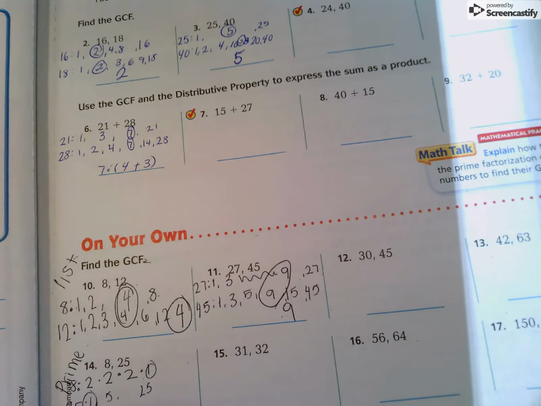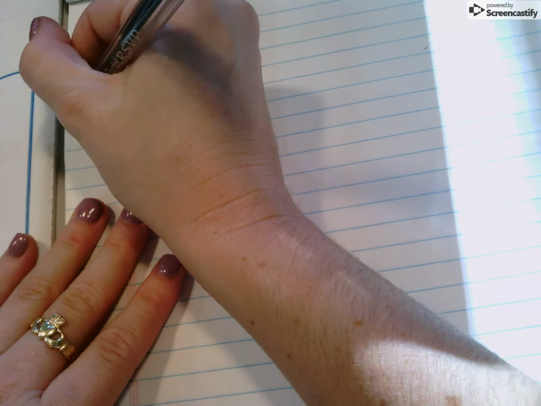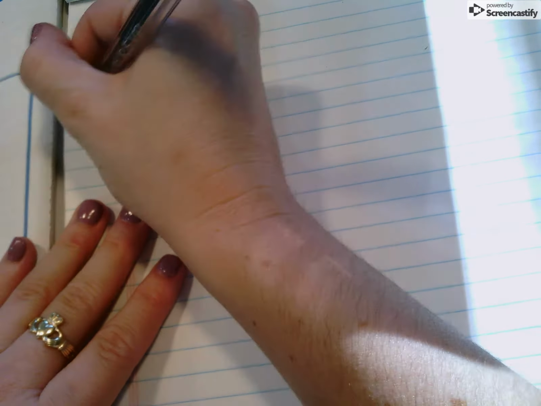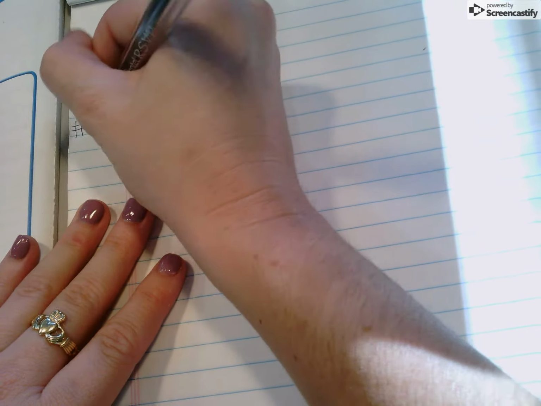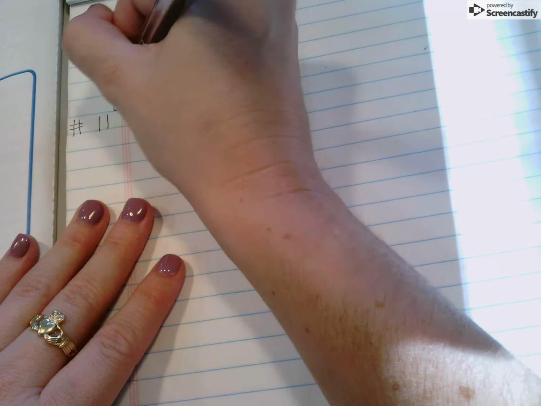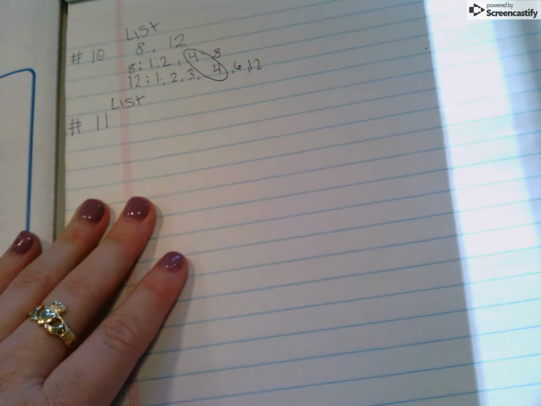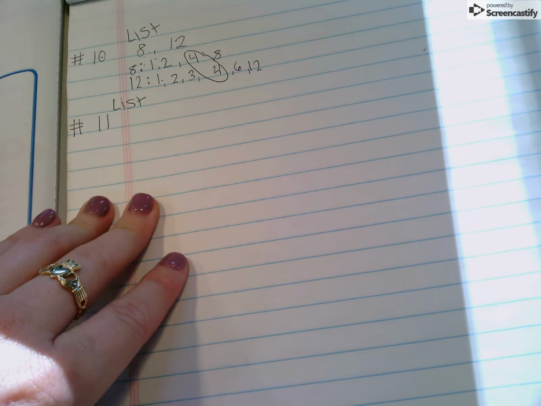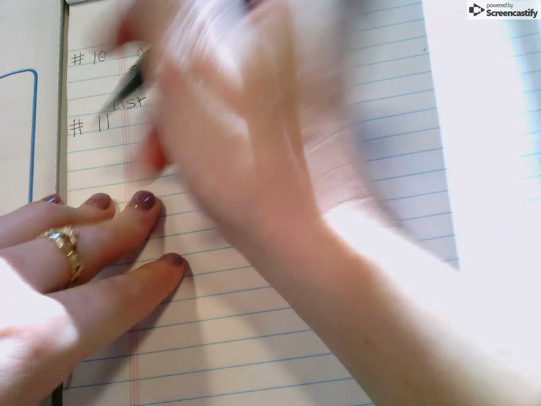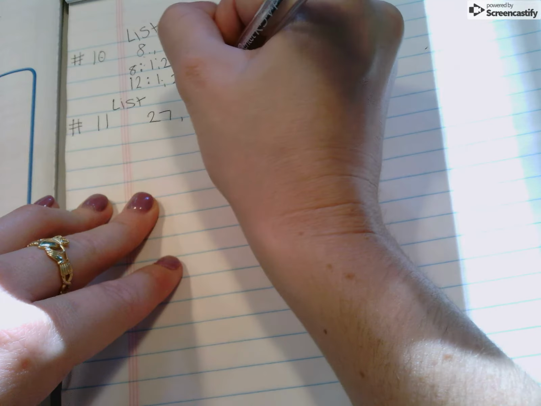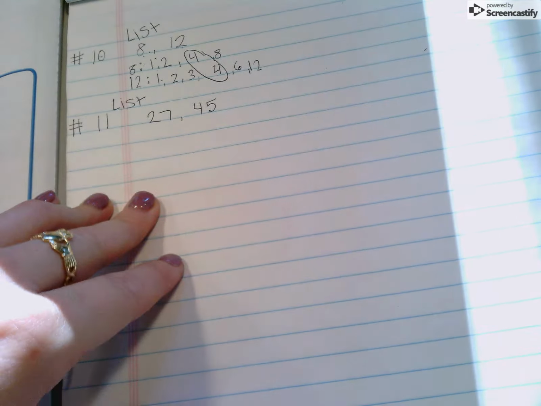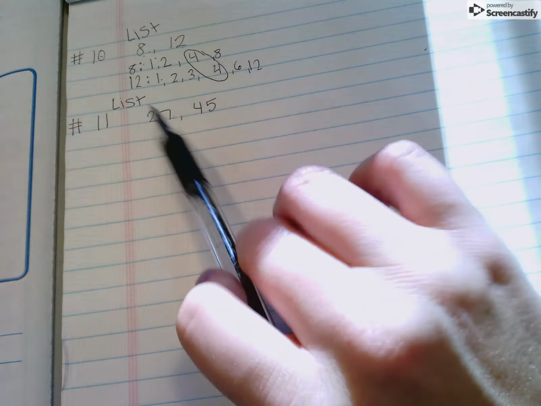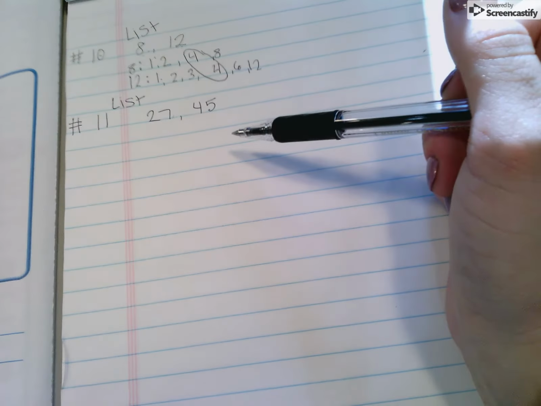And that is what I wrote down here on number 10. So now I'm going to do number 11 using the list method. Number 11 is 27 and 45. It's a little bit more challenging because they are odd numbers, meaning that they will not go into 2.